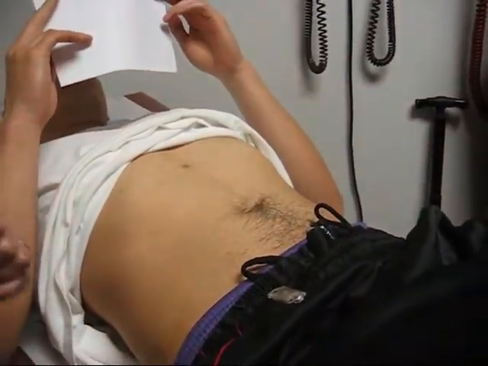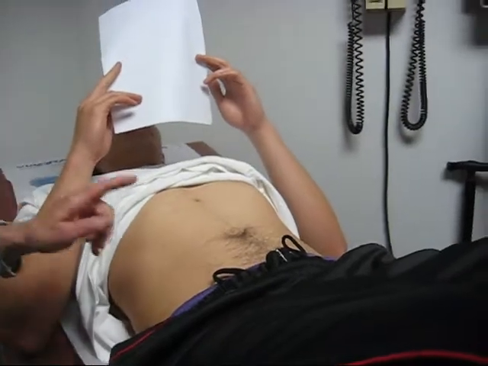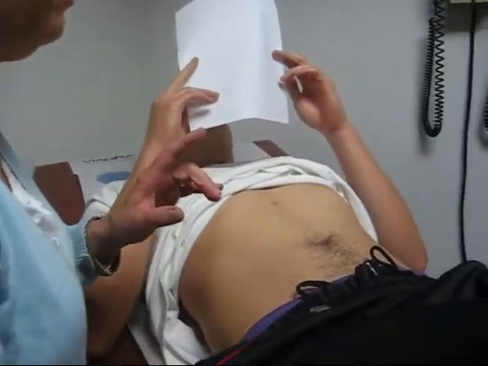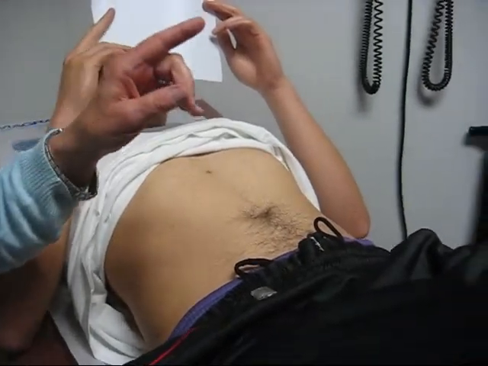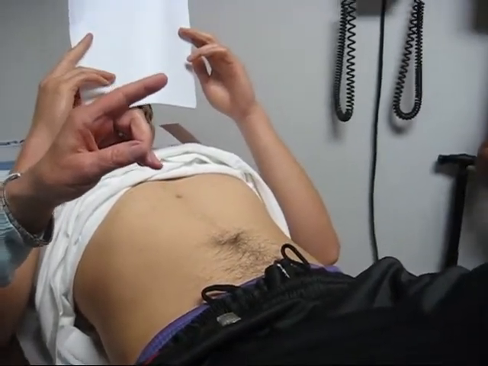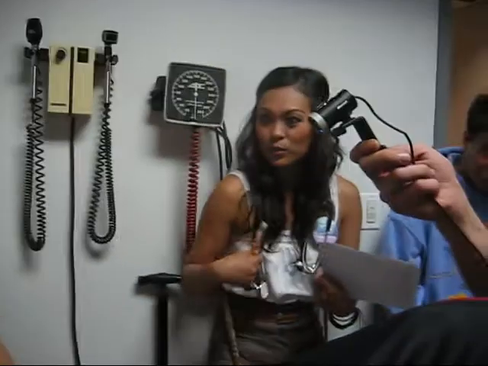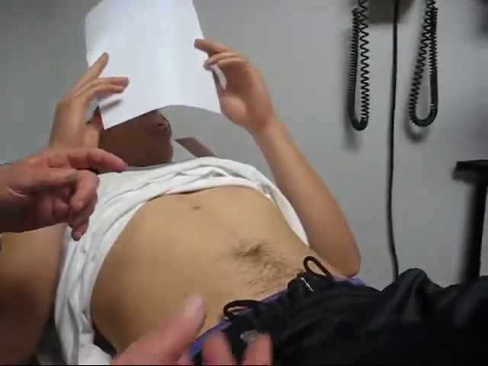Now, the next thing is we want to listen to the bowel sounds. Now, the ileocecal valve is where you're most likely to get bowel sounds. Oh, she has two stethoscopes. Oh, one's his to hold it. Okay, terrific. Do you want to use one? Yes, please. That would be lovely.